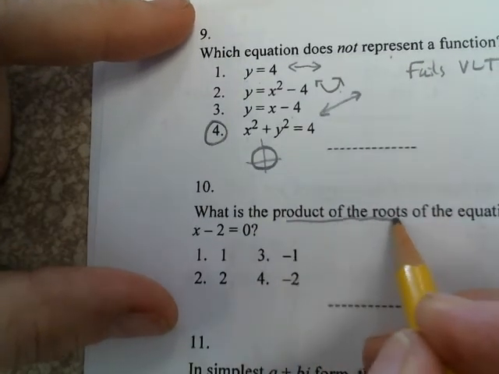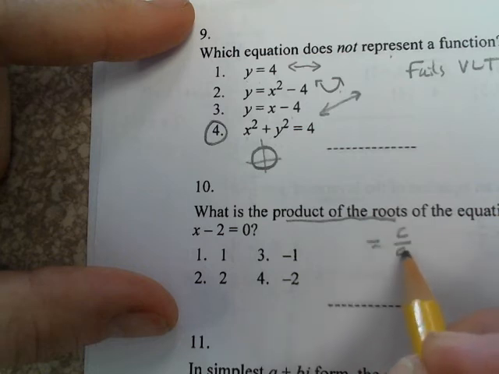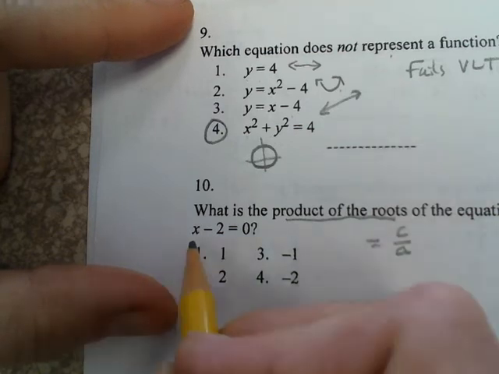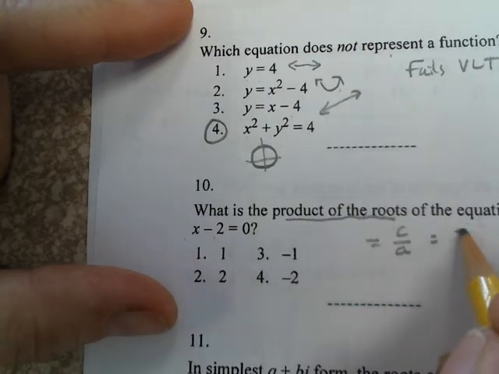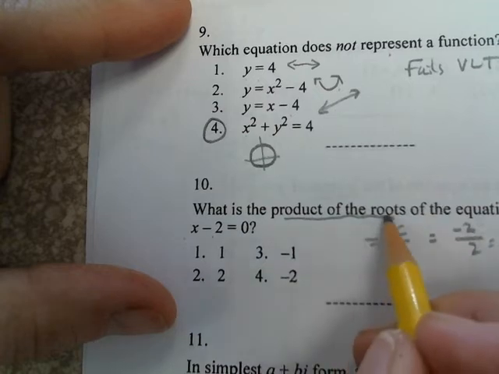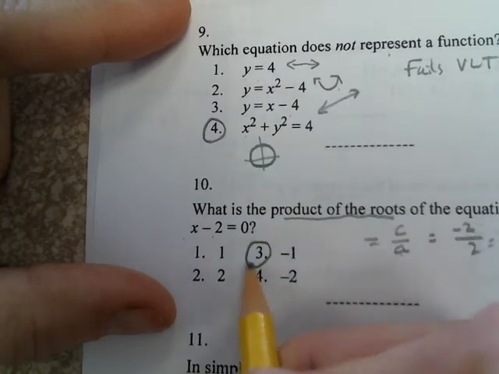The product of the roots is equal to c over a. So in this case, a is 2, b is negative 1, c is negative 2. So negative 2 over 2 equals negative 1. Remember, product is c over a. So the answer is option 3.